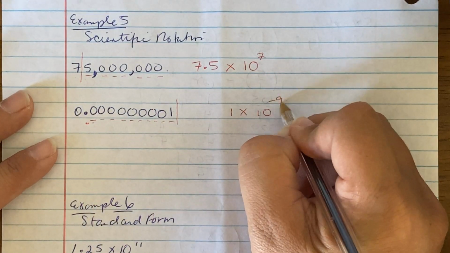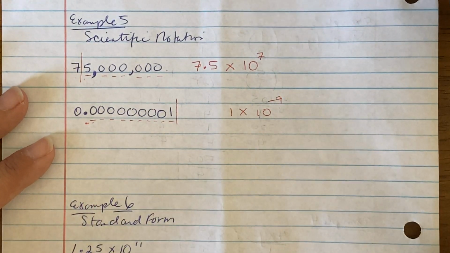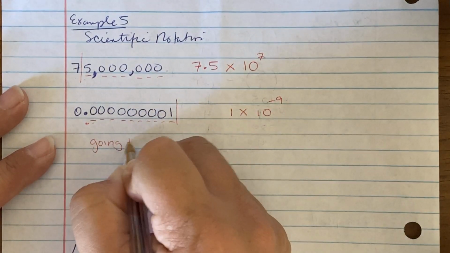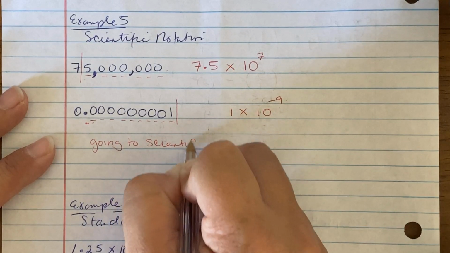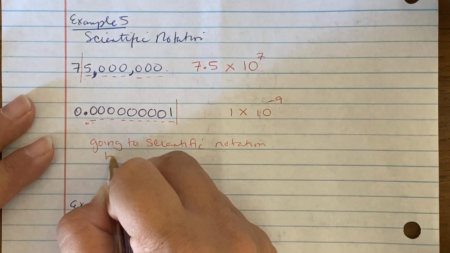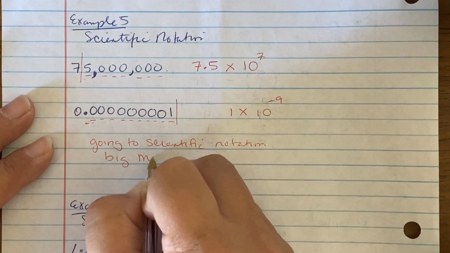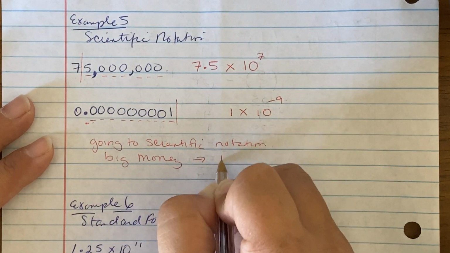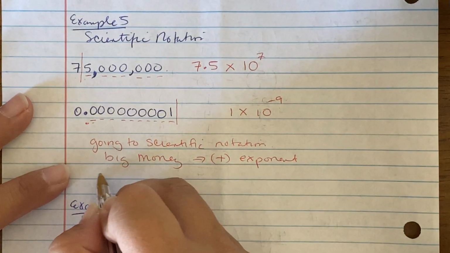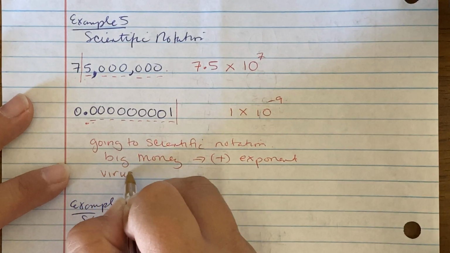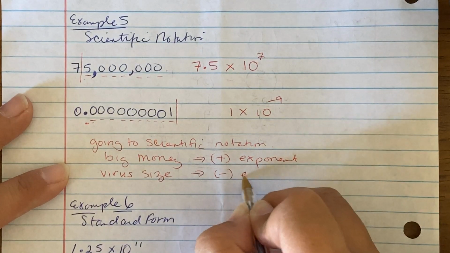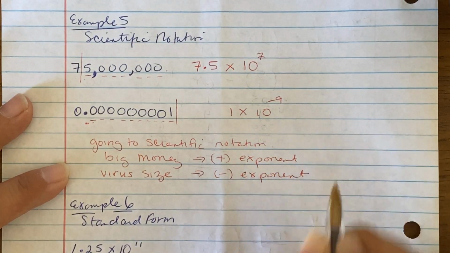So we are at negative 9. So if we are going to scientific notation, big money is going to be a positive exponent. Virus size is going to be a negative exponent.